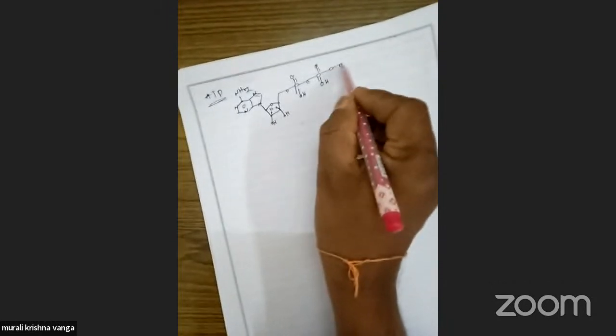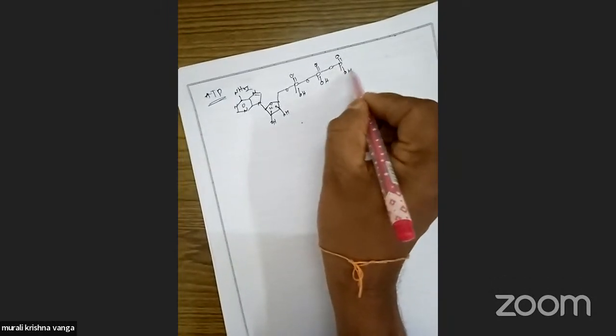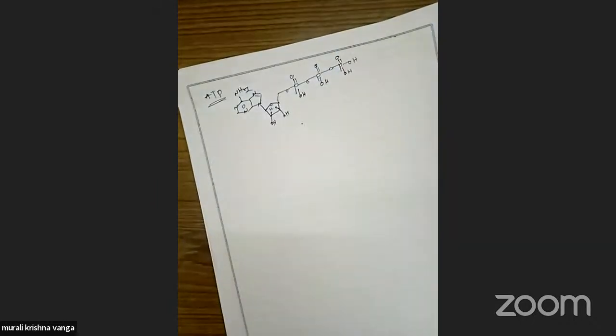Adenosine triphosphate has three phosphate groups.